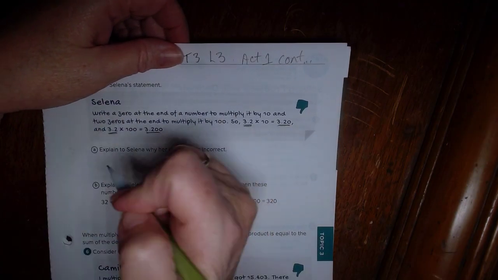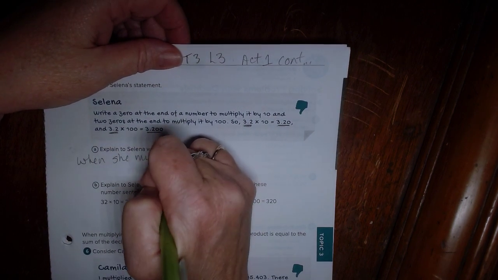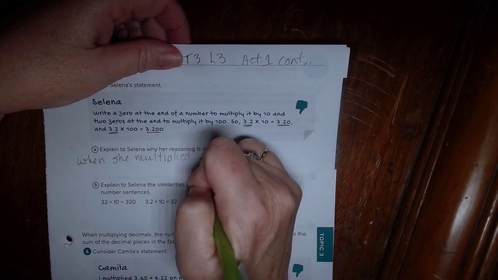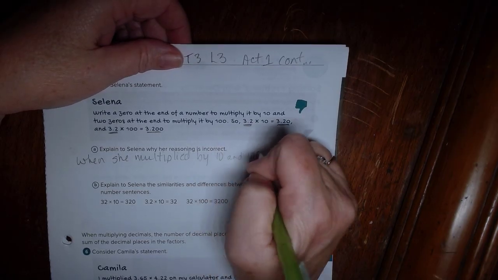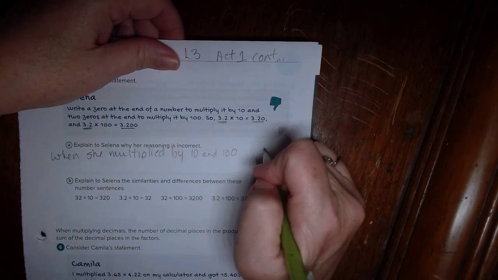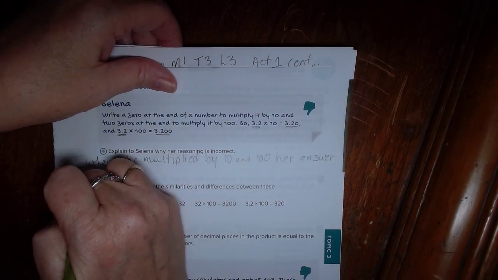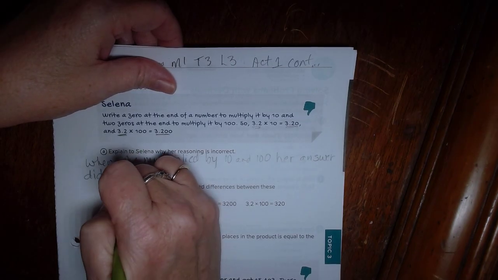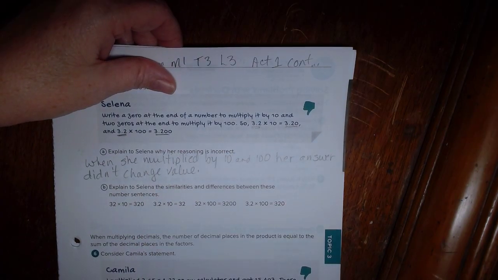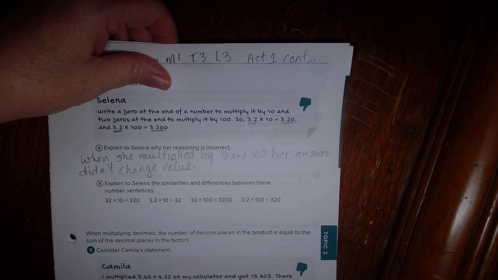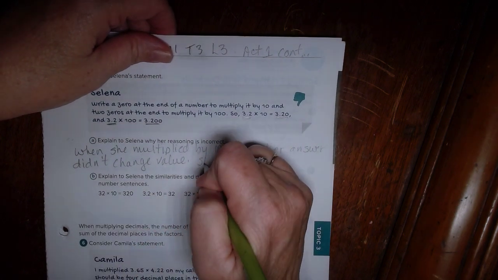Okay, so when she multiplied by 10 and 100, her answer didn't change value. Okay, she can't just add zeros on.